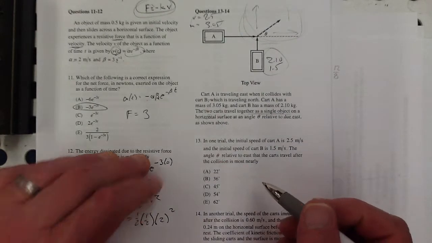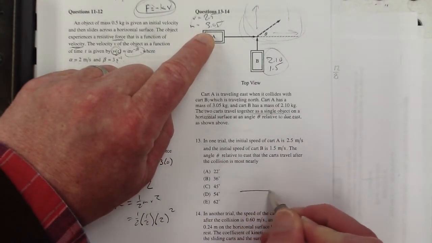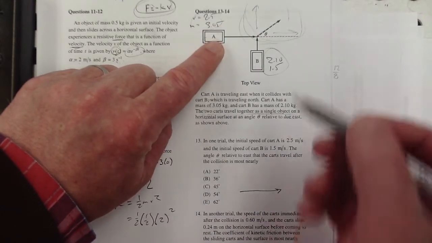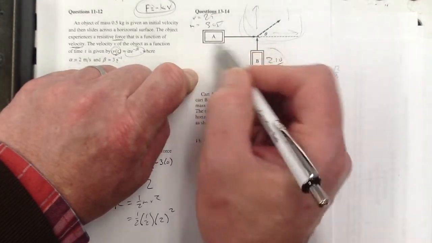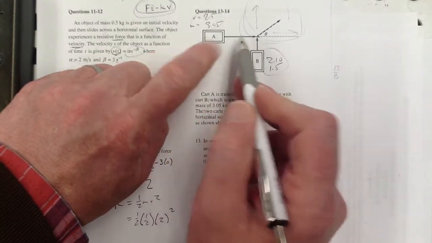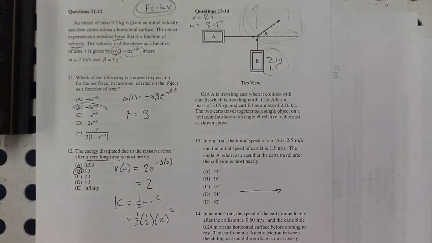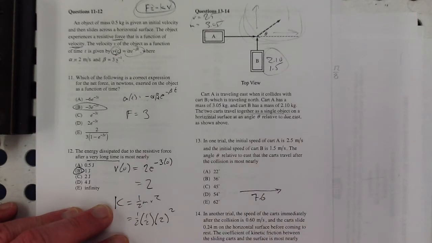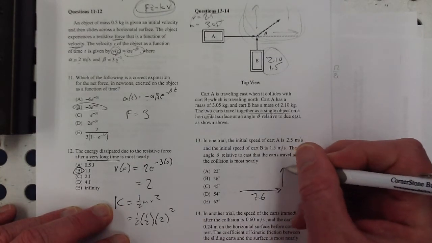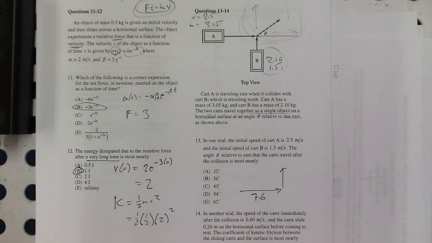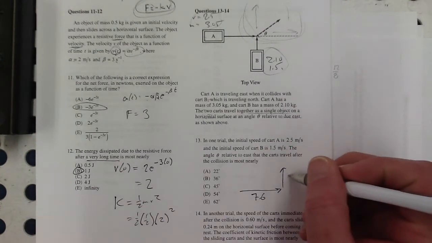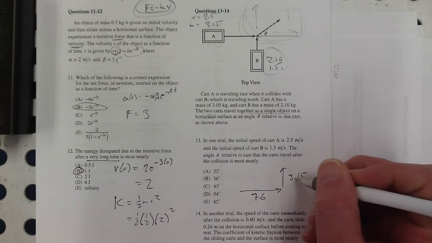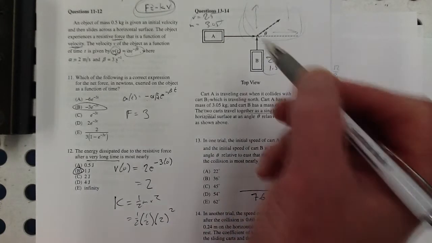In other words, the horizontal component of the momentum after the collision is equal to this, because that's the only horizontal thing going on before the collision. So let's see what that is. 2.5 times, that's about 7.6. In the vertical direction, my momentum is 3.15.